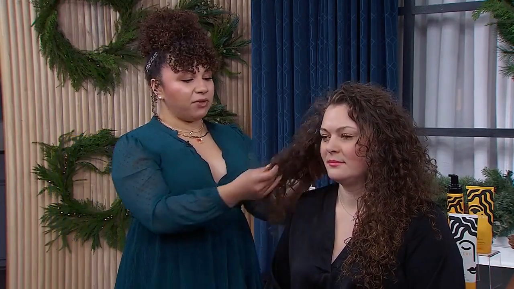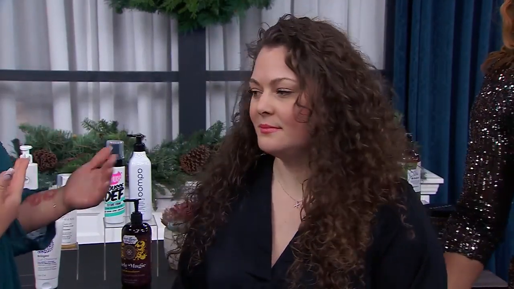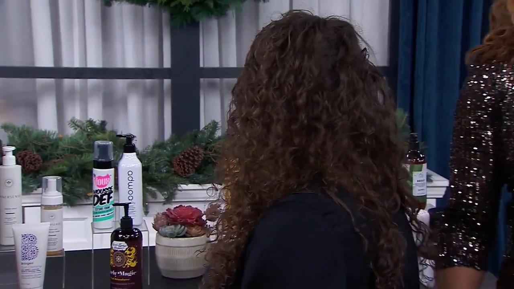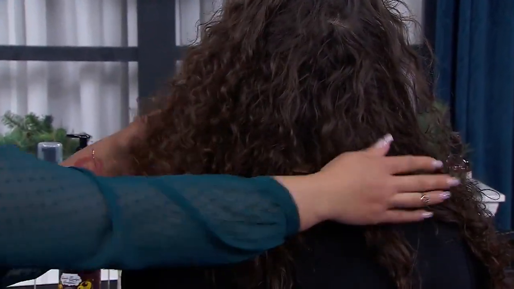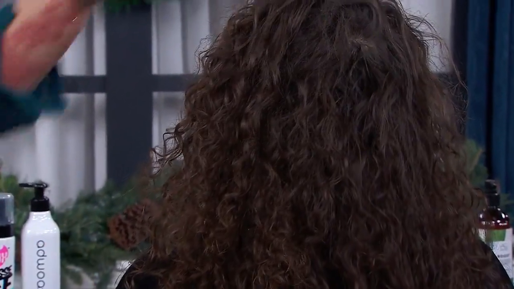So 2A, B, and C. A 2A would look more like a wave. For 2B, the wave gets tighter, and then 2C is what we have here with Amber's. That's more of that ringlet curl, but it's still looser in texture. Ambs, I'm just going to turn you around because this is the situation with most of us. Most of us have different curls within our one head.